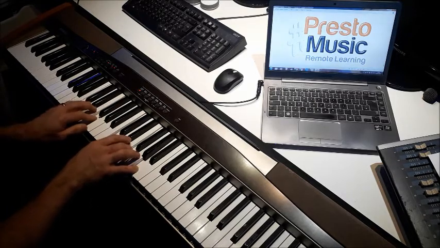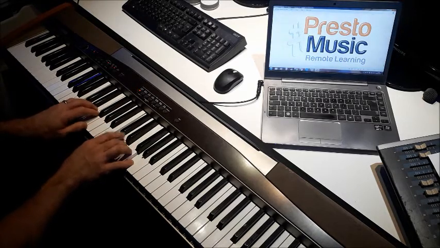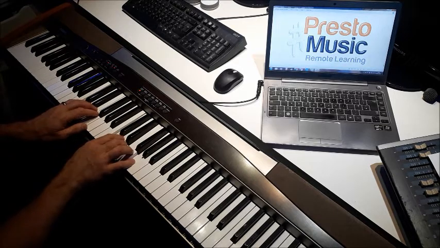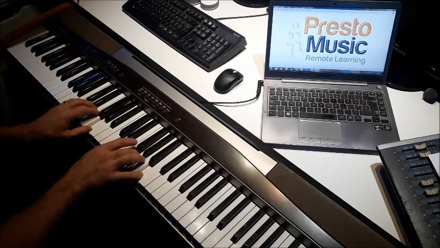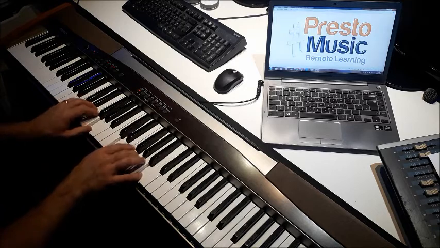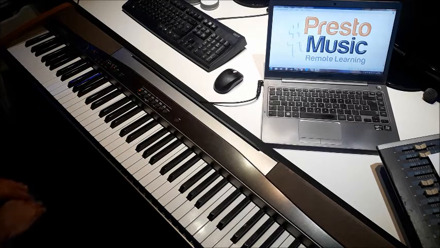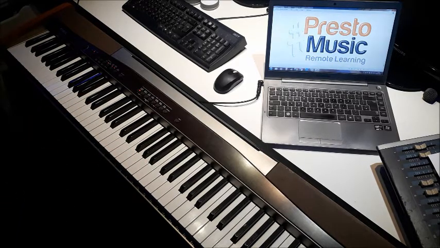now we move to C, and now we move to G. Make sure you practice that round and round.